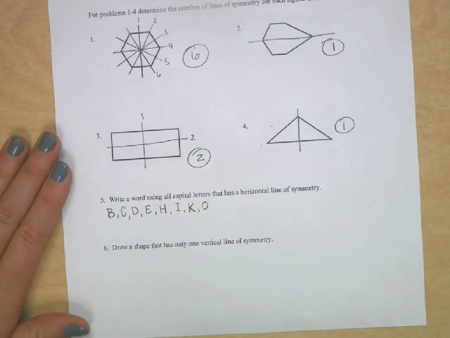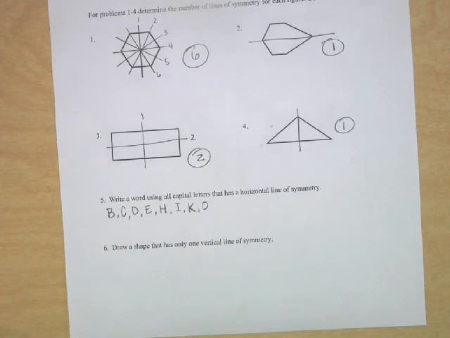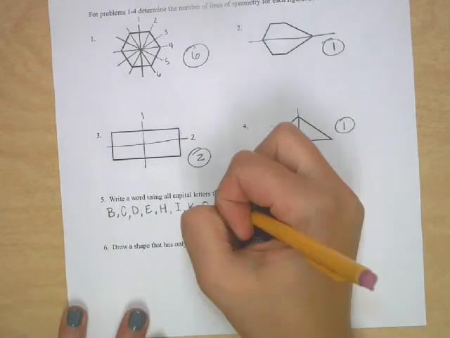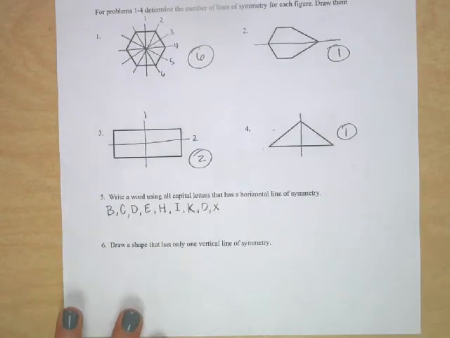O does. P doesn't. Q does not. R does not. S doesn't work. Neither does T. U, nope. V, nope. W, nope. X does though. Y and Z do not.